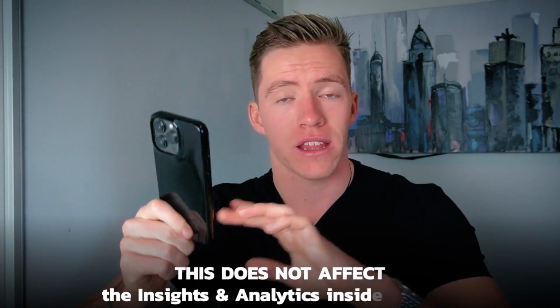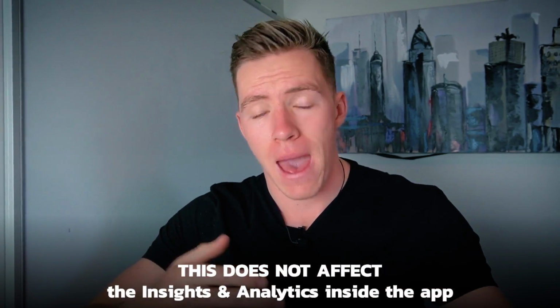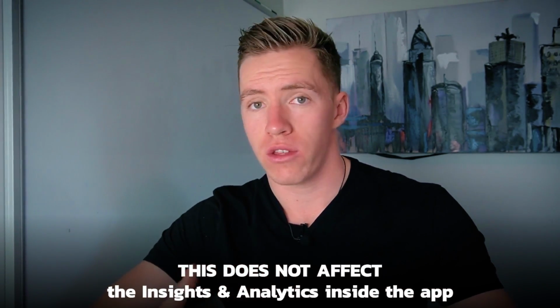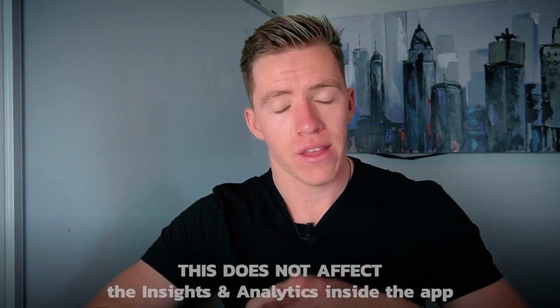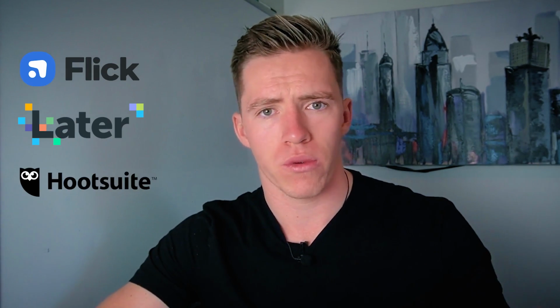This update won't make any changes to the analytics and insights that you see on the Instagram app itself. So if you just use that and use that for free, then you probably won't get any changes. This simply means that third-party apps like Flick or Later or Hootsuite or other analytics tools can now tap into those to create their own analytics, such as how many plays a piece of content has got, how many hashtags it reached on, a lot of these different things there that just weren't available in the past.